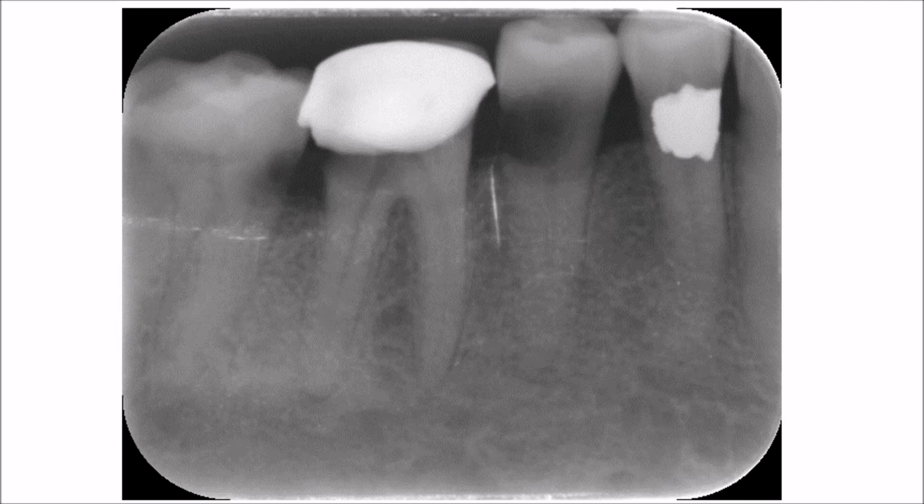Now, looking at the second premolar, you will see that there is a large punched out radiolucency that has affected the crown and the root of the tooth. This lesion, that big, is most likely a combination of root caries located on the mesial surface of the tooth plus the buccal or the lingual surface of the tooth.